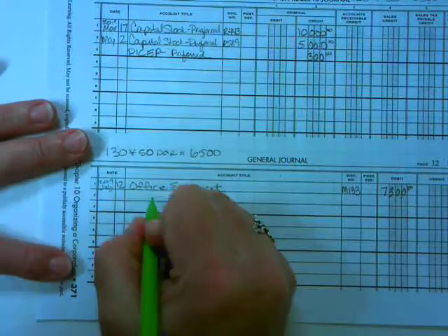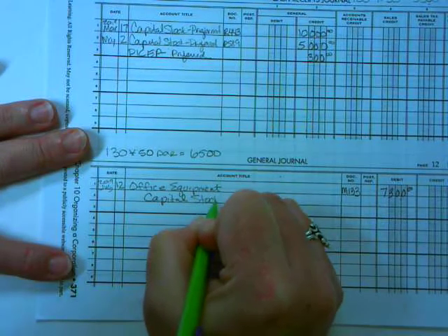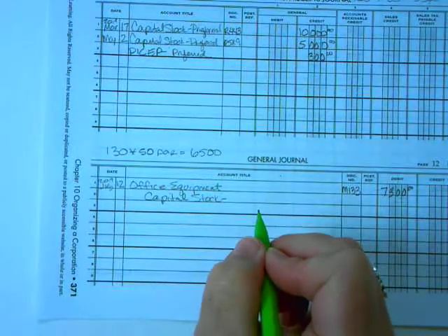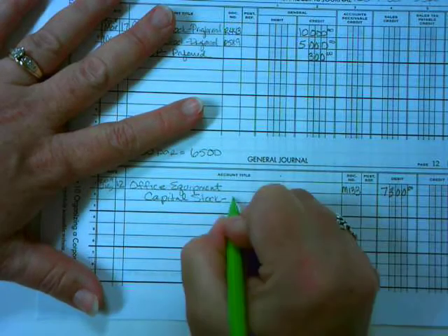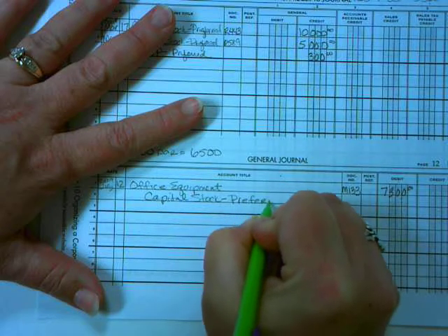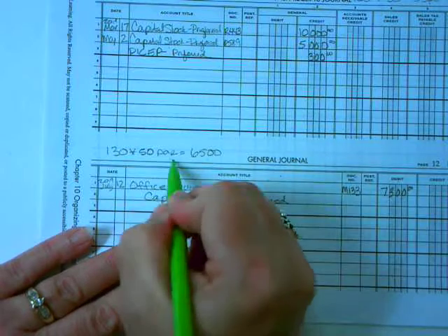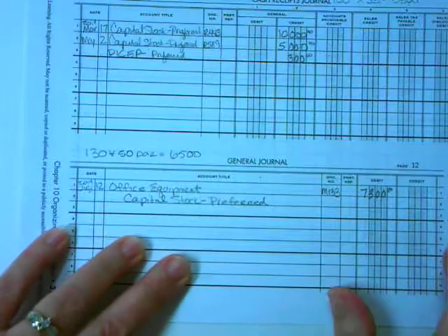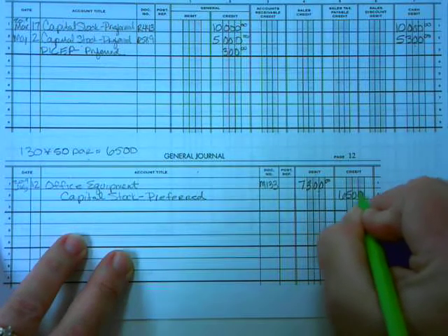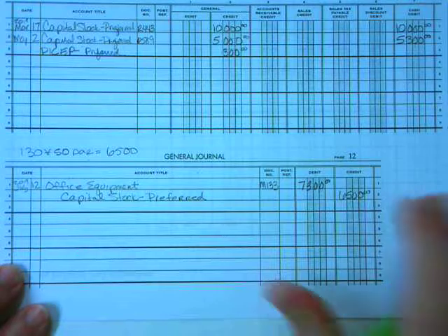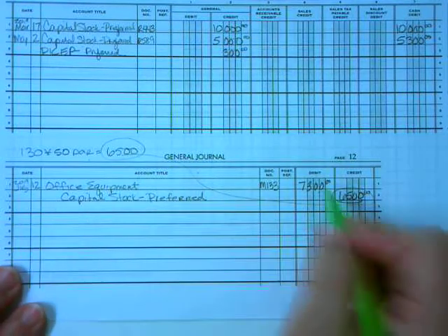And then the capital stock preferred. Is that what they decided on? Preferred? Yes. And that's our par value at $6,500. And then there's a difference there.